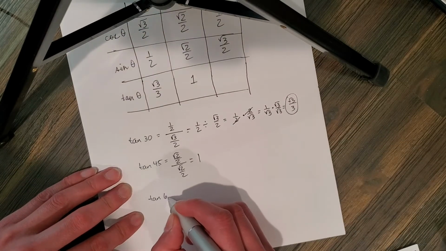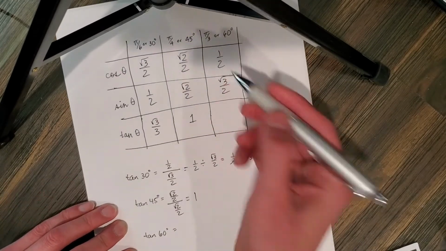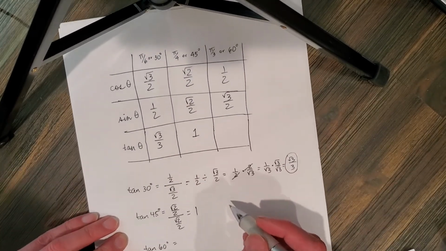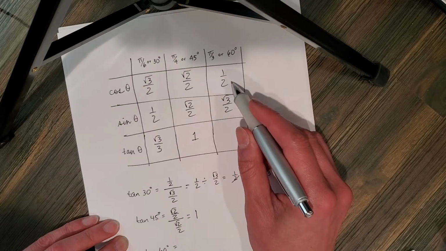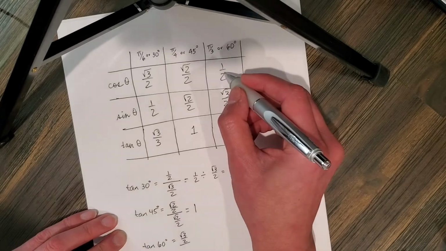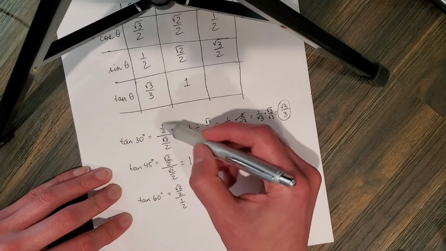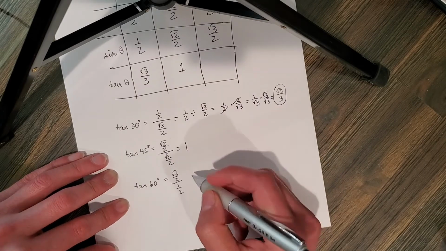Tangent of 60 degrees. These are all degrees. Okay? Or pi over 3. It's going to be opposite over adjacent. So radical 3 over 2 over 1/2. Okay? So just like I did up here, I'm going to have to go ahead and change that to division.